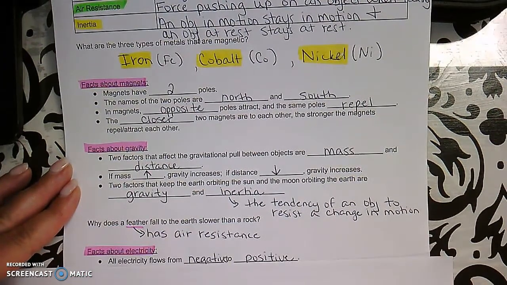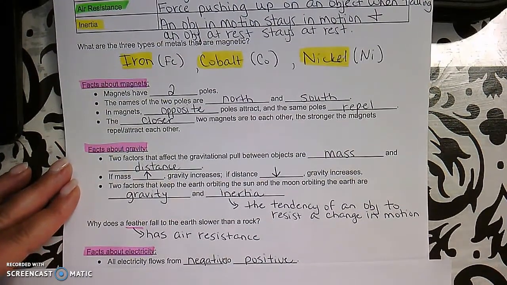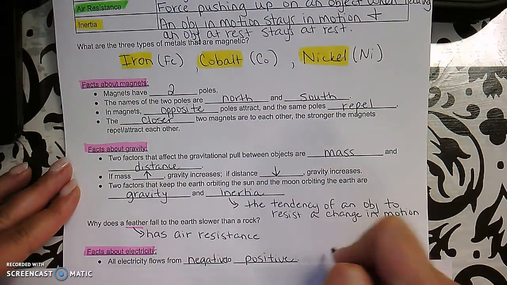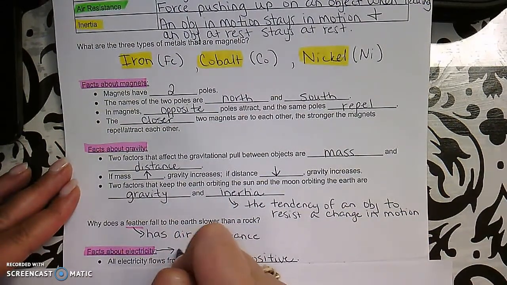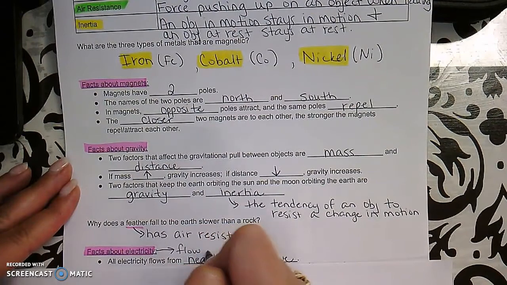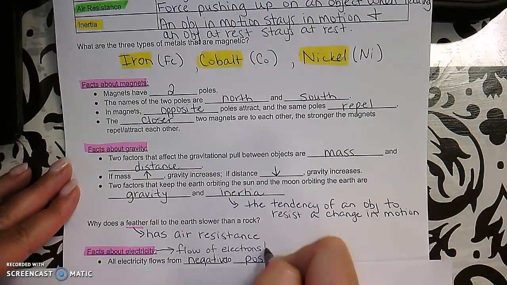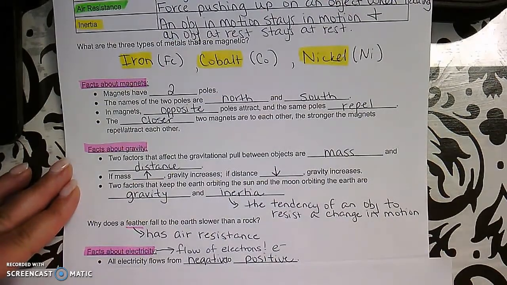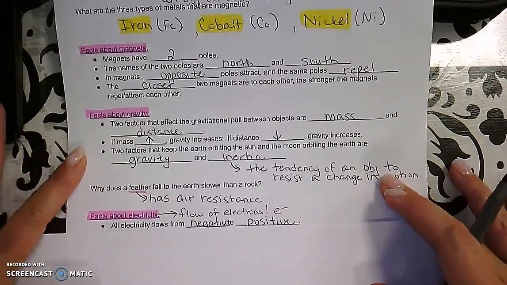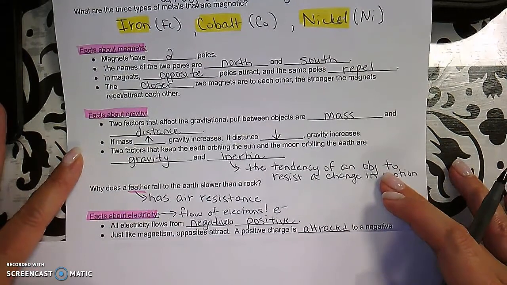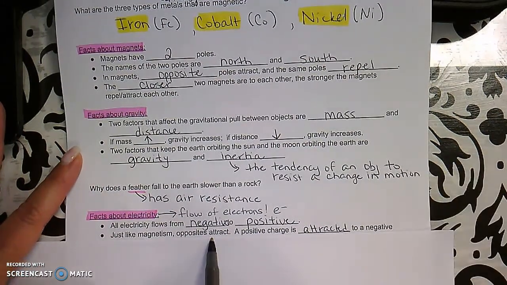All electricity flows from negative to positive. I want us to note right here, do you remember that electricity is the flow of electrons, E negatives? Okay, so add that please. Just like magnetism, opposites attract.